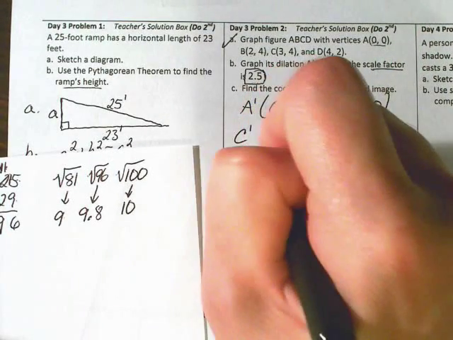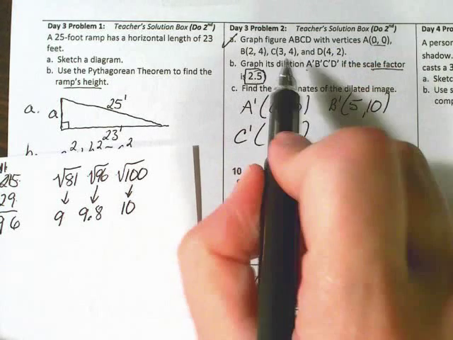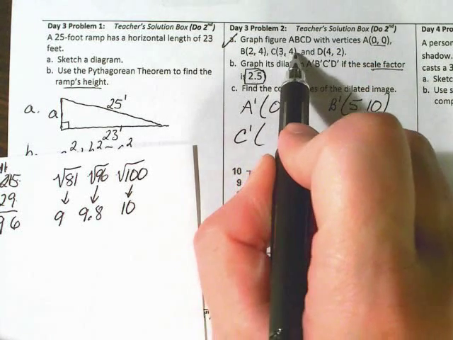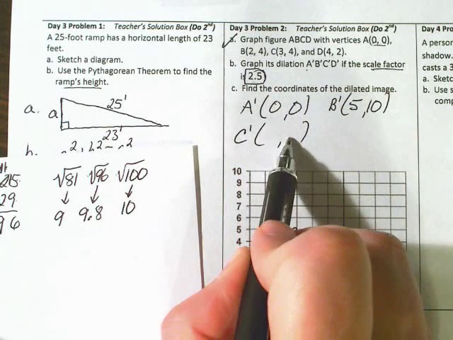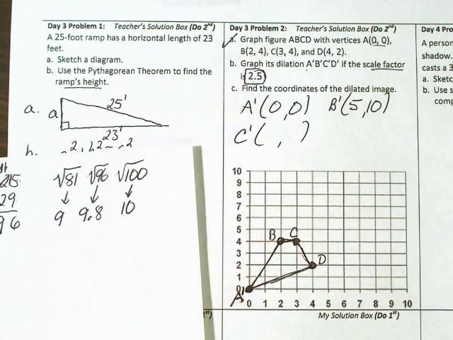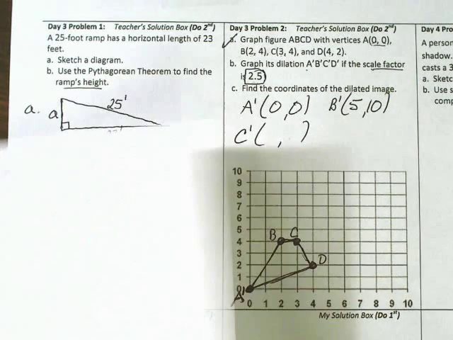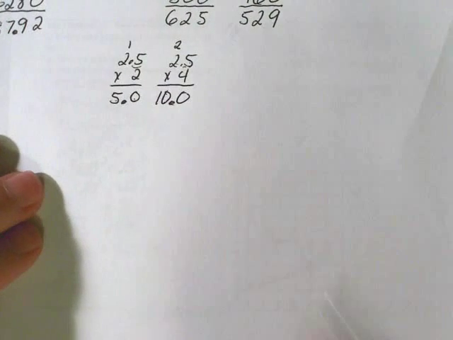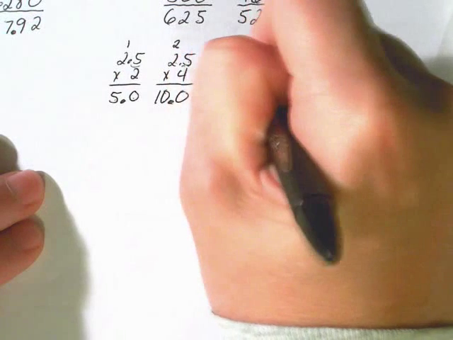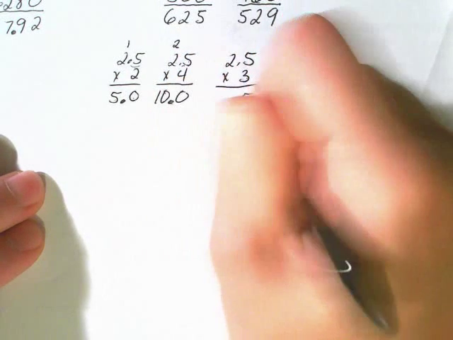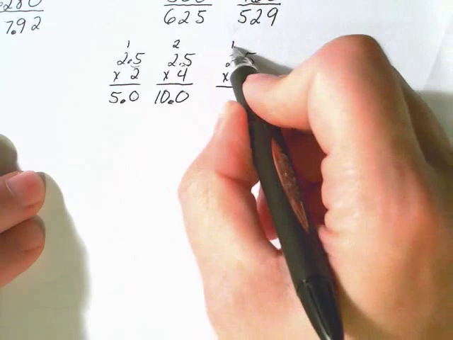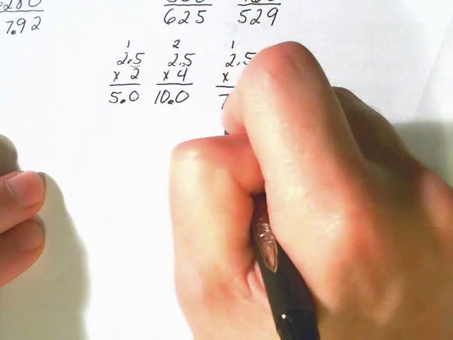Now point C prime. Start with 3, 4, and multiply each by 2.5 to find the ordered pair for C prime. So 3, 4 times 2.5. 2.5 times 3. 5 times 3 is 15, carry 1. 2 times 3 is 6, plus 1 is 7. 1 digit to the right, that's 7.5.